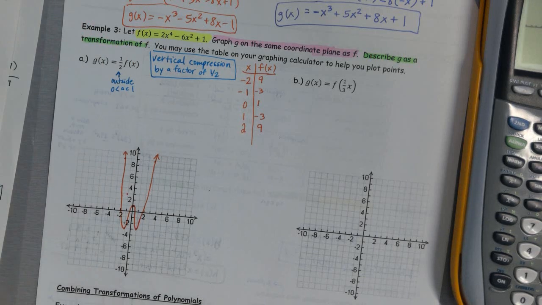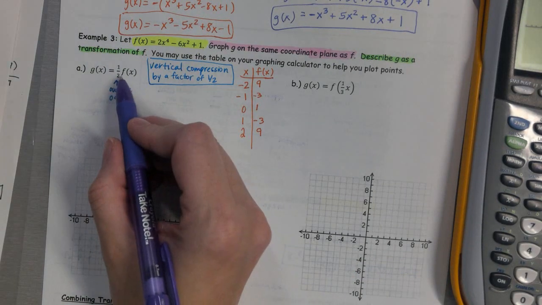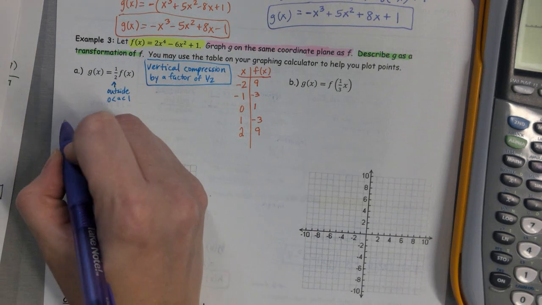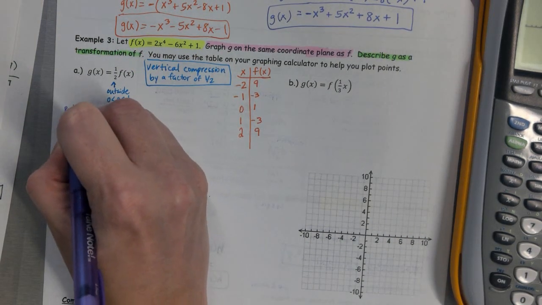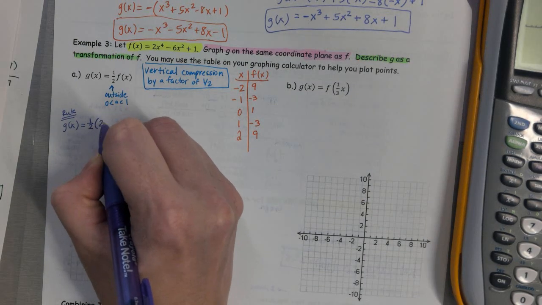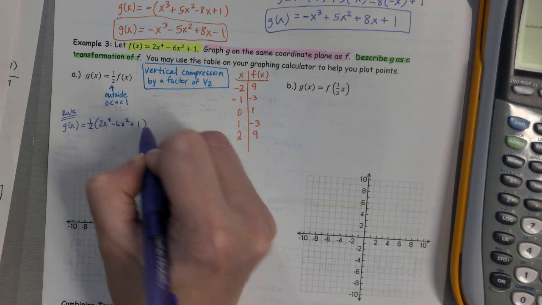Okay, and then now what we're going to do is you have your choice. You can apply this, okay, and then you could graph that equation. That is absolutely an option where you would take the 1/2 and multiply it by f of x. This is actually called the rule for g of x, right? The equation, you'd have 1/2 multiplied by 2x to the 4th minus 6x squared plus 1.